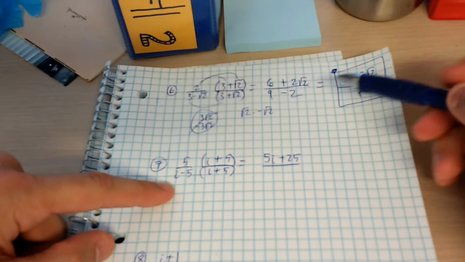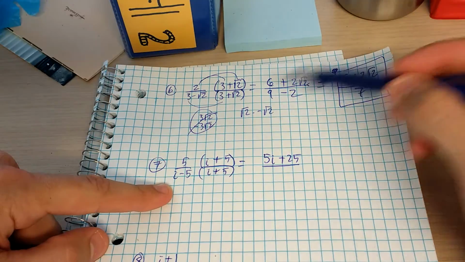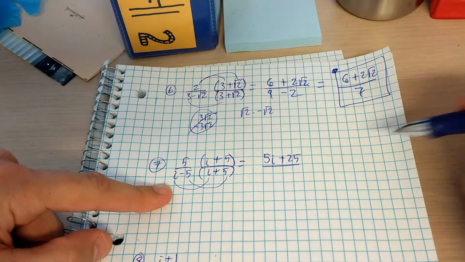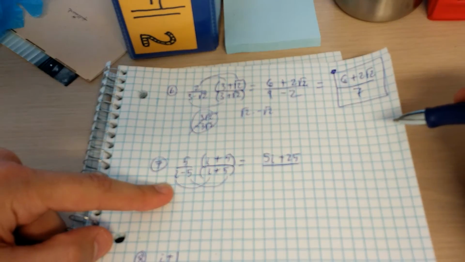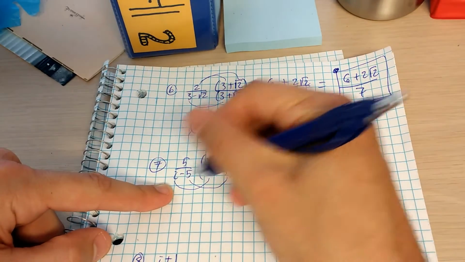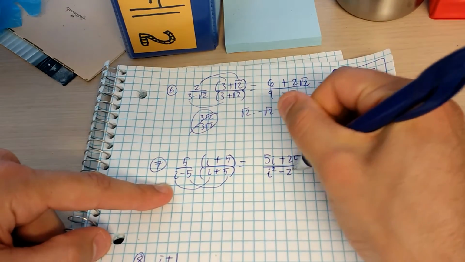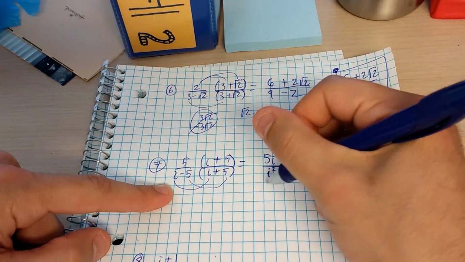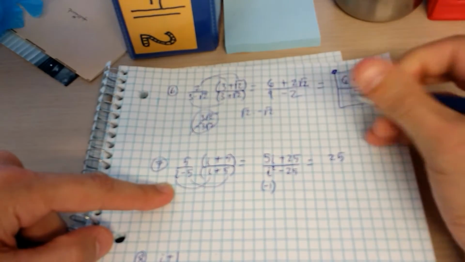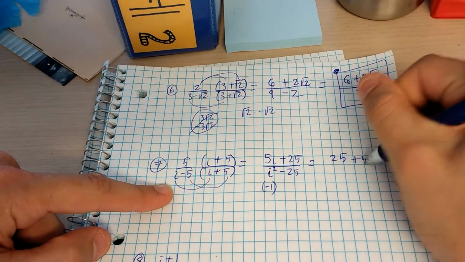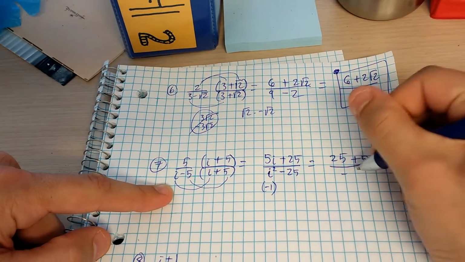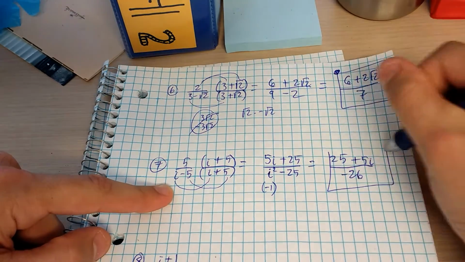On the bottom, hopefully you guys have picked up this by now. When we're doing conjugates, we really only have to worry about the first 2 and the last 2, because the middle 2 are going to cancel always. So we've got i times i is i squared. Negative 5 times positive 5, negative 25. I happen to know that i squared is negative 1. So I'm going to go ahead and reorder it here. 25 plus 5i over, well, negative 1 subtract 25 is negative 26.